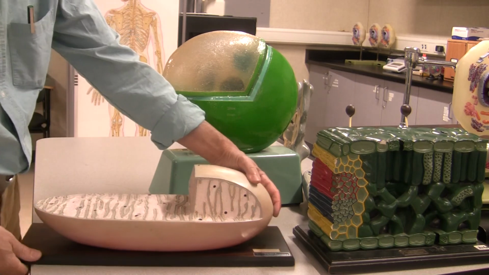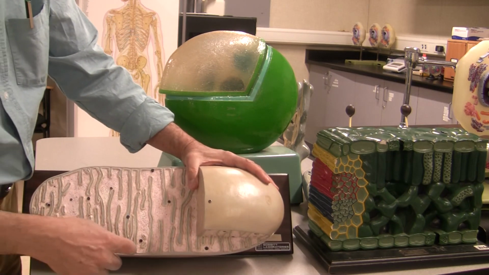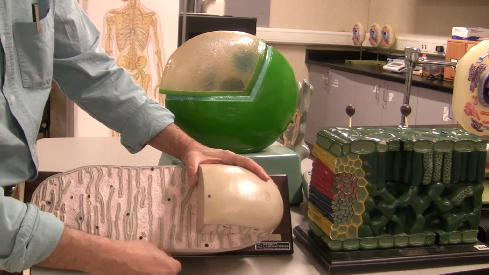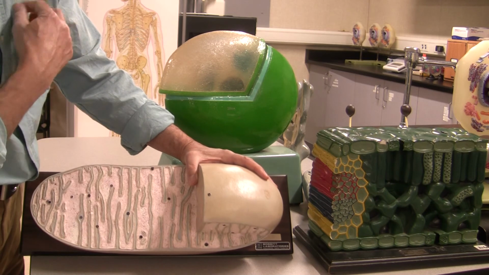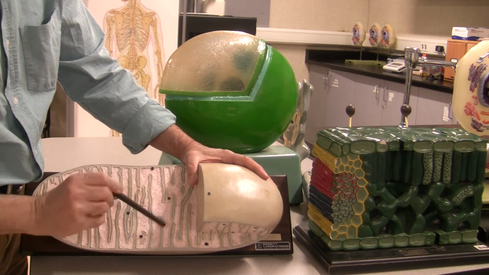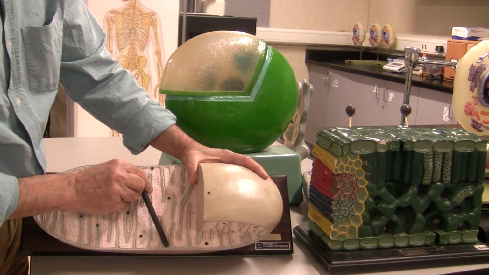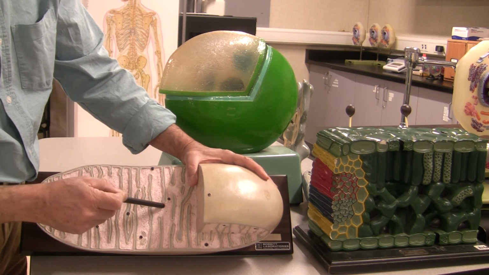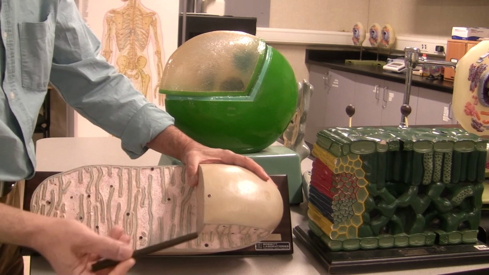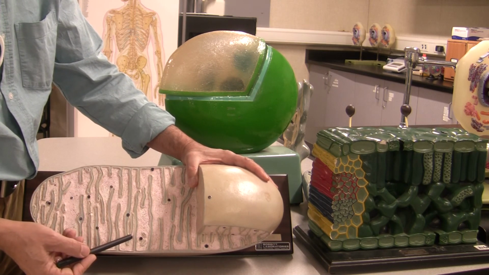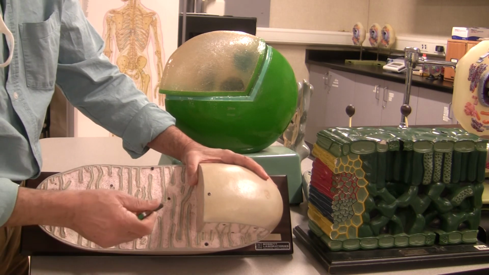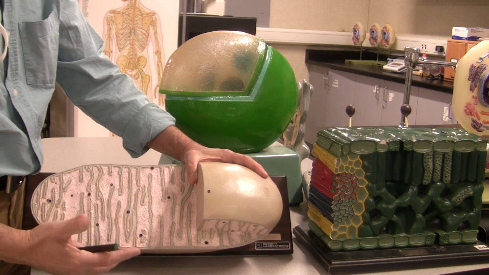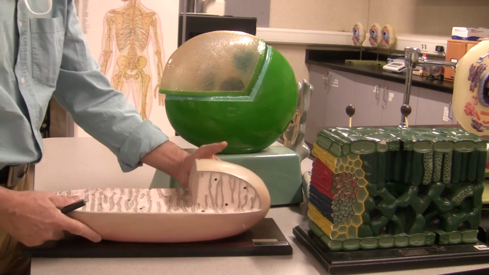Mitochondria have two layers of membrane. The folds right here are called cristae, this is the outer membrane, and this is the inner membrane. When the inner membrane folds, it's called cristae. This is the matrix, equivalent to cytoplasm in cells. And of course they have their own DNA, and they have their ribosomes, which they did not show here, but that's pretty much what you should know about mitochondria.